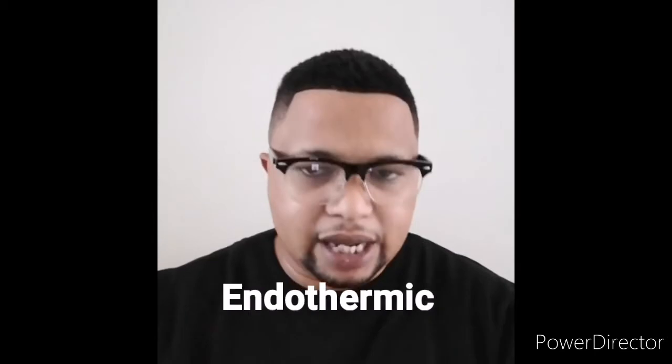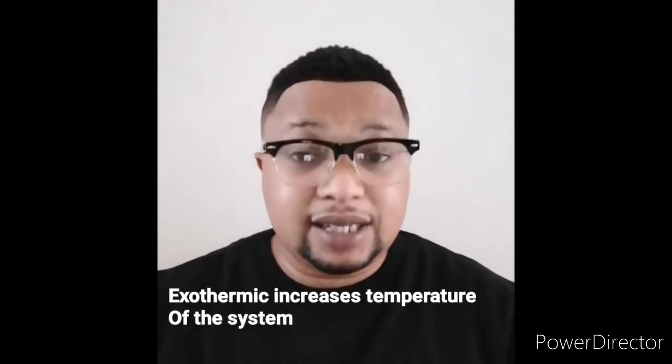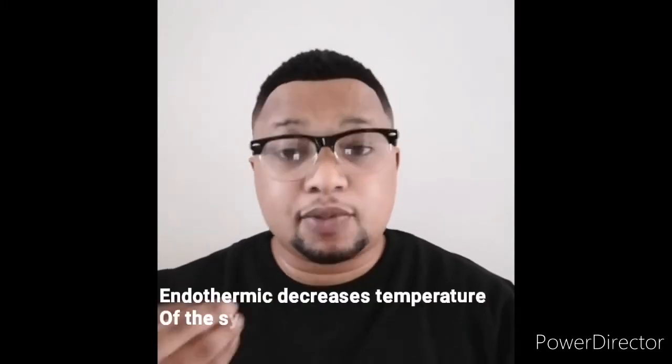Say for instance, let's talk about temperature. If you are increasing temperature, number one, you are disturbing the position of equilibrium, so the system would want to decrease the temperature. In the case of temperature, we look at exothermic and endothermic reactions. Exothermic is responsible for an increase in temperature, and endothermic is responsible for a decrease in temperature.